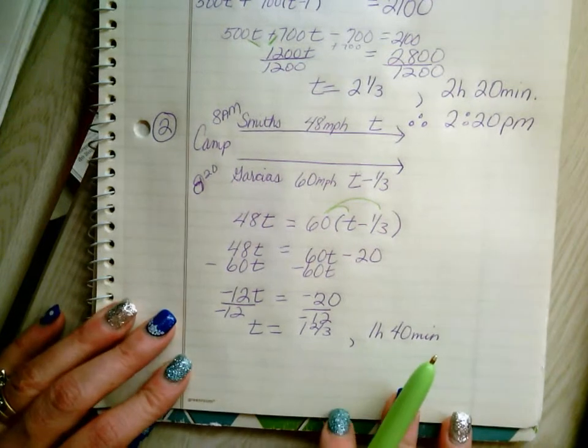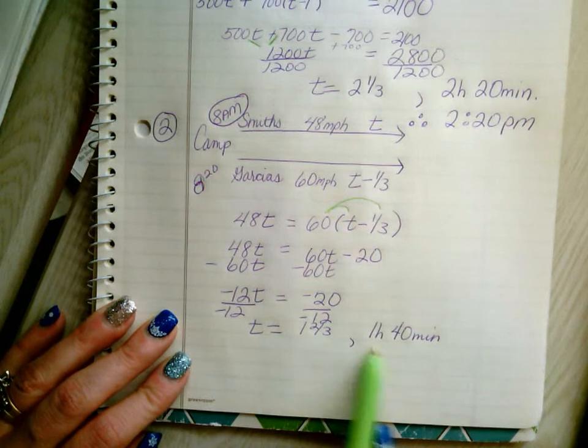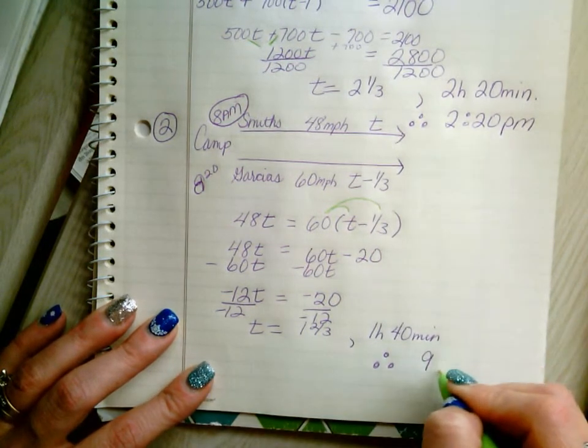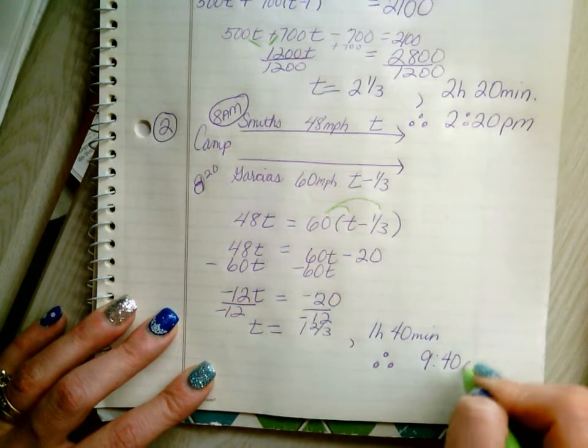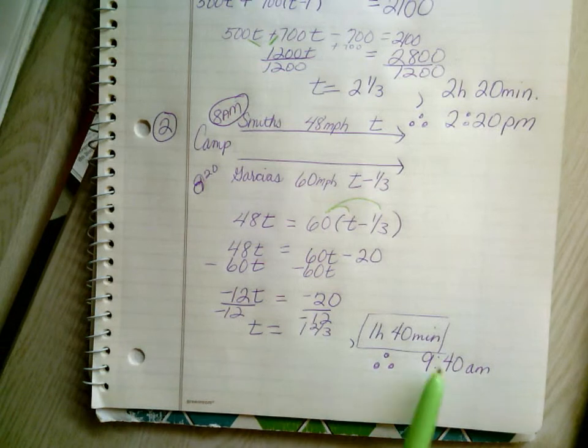Ah, indeed. Okay, so the original adventure started at 8 o'clock. Add 1 hour and 40 minutes to it. 9:40 a.m. When they give you time that has passed, it's basing it off of when the original scenario began. Okay? Sorry, I had to second guess myself there.